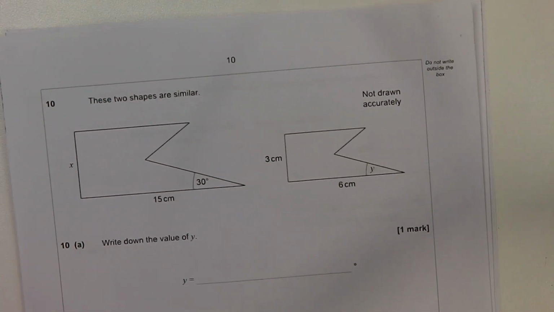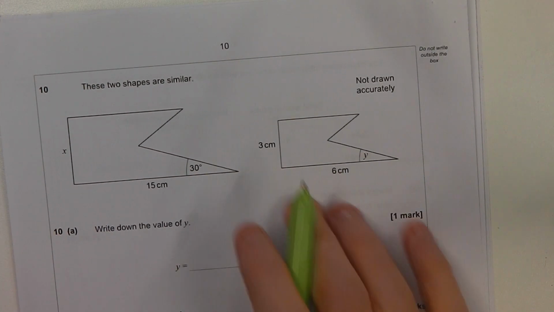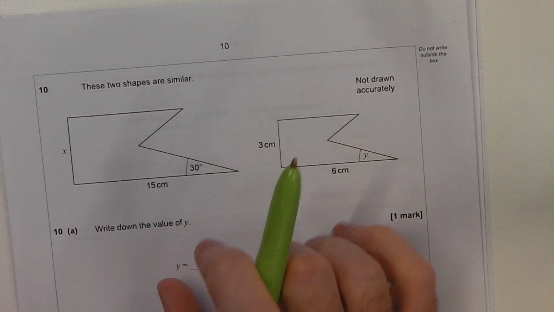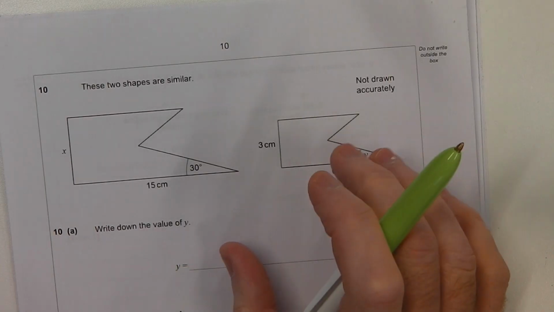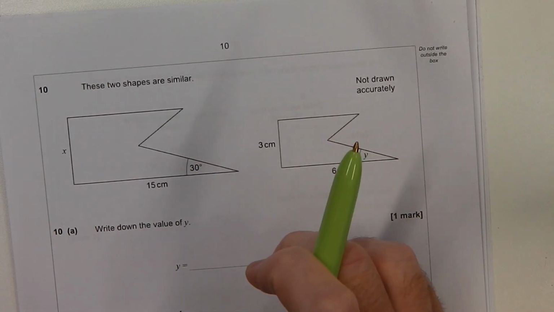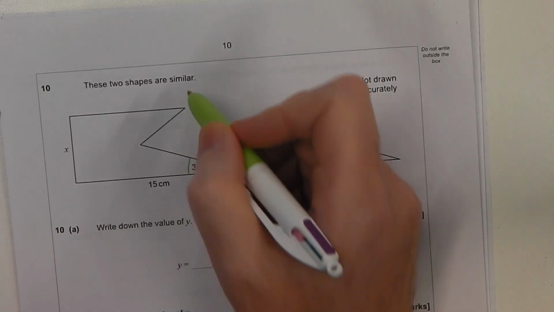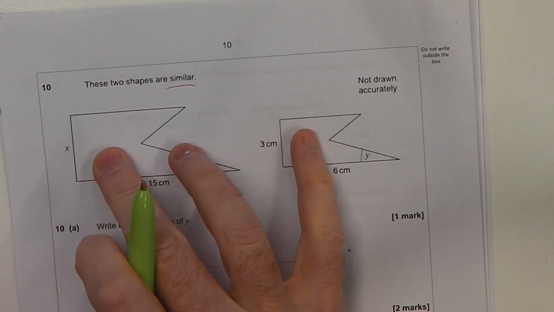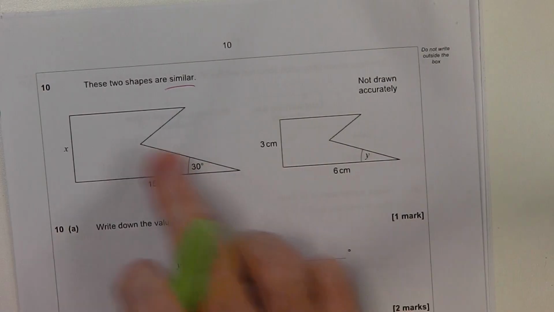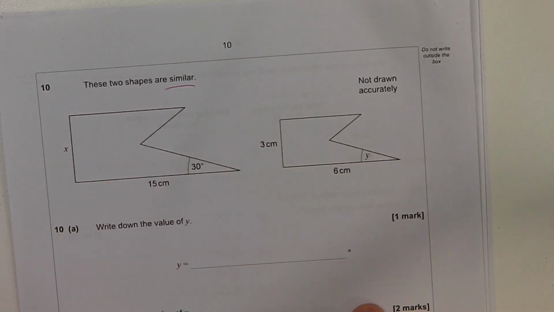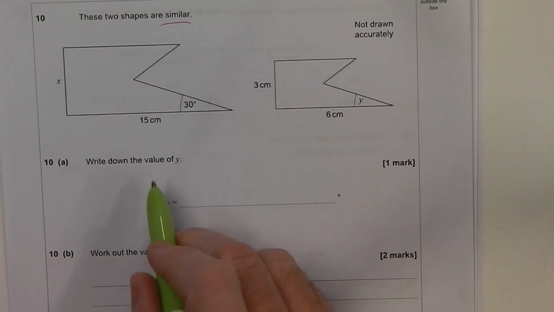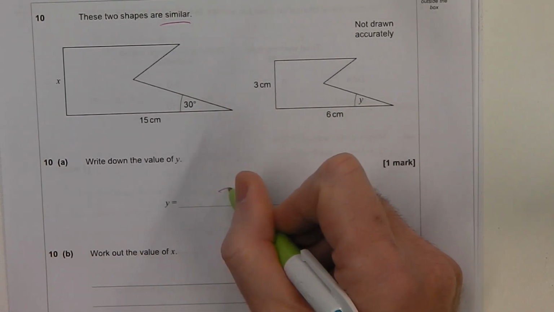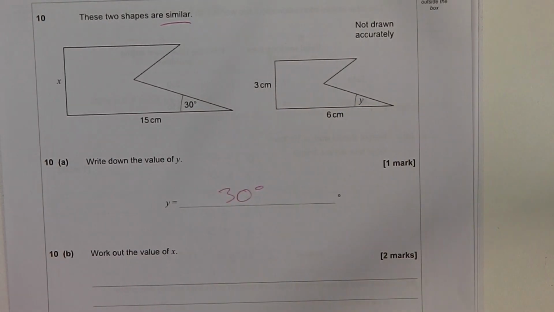Question 10. Dealing with congruence and similarity. Congruence is when the shapes are identical, same sides, same angles, and they can be turned and flipped and all of that. But these are similar. And that means we've got the same basic shape, all the angles are the same, but the sides are different. So the first one, when it says the value of angle Y, which is this one, corresponds to that. So that one is just 30 degrees.